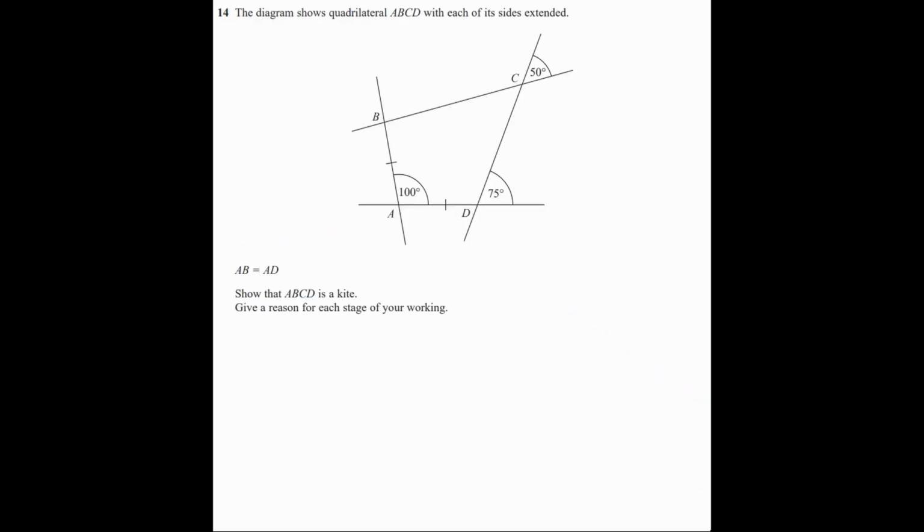Question 14. The diagram shows a quadrilateral ABCD with each of its sides extended. AB equals AD. We know that because of the 2 little lines there anyway. It asks us to show that ABCD is a kite, and we have to give a reason. So here we are looking at angle laws. Okay, for it to be a kite, then we know that angle ABC, the angle here, and angle ADC have to be the same. We need to prove that they are.